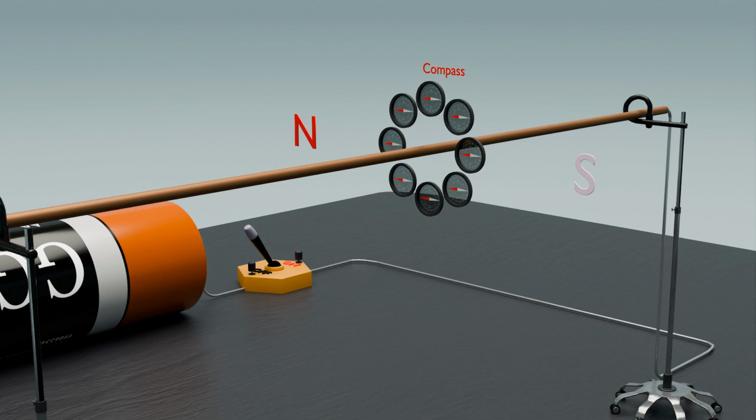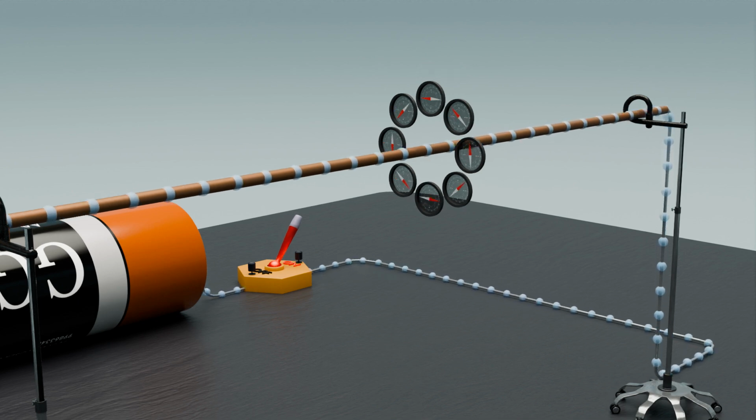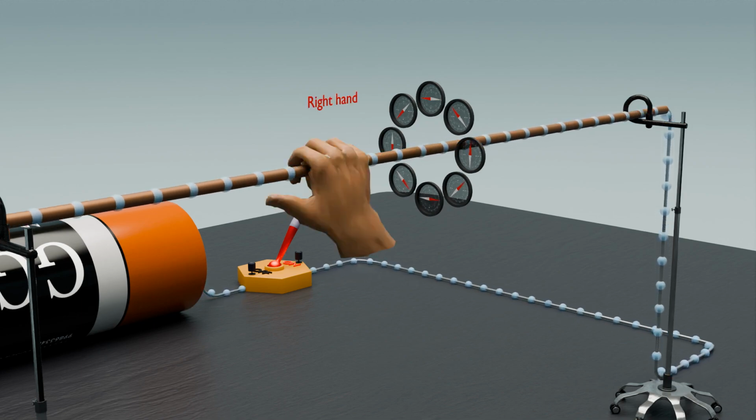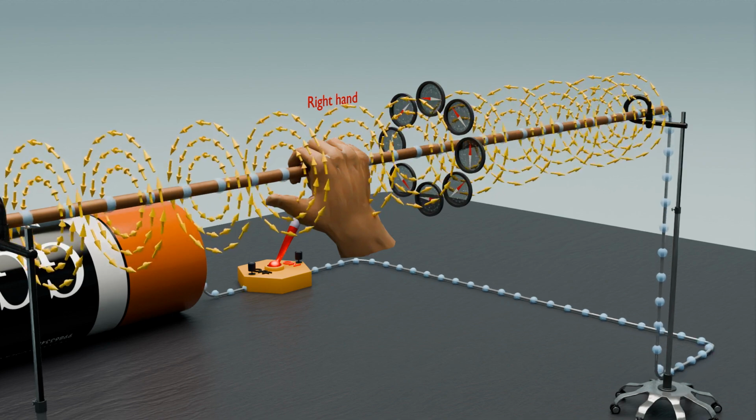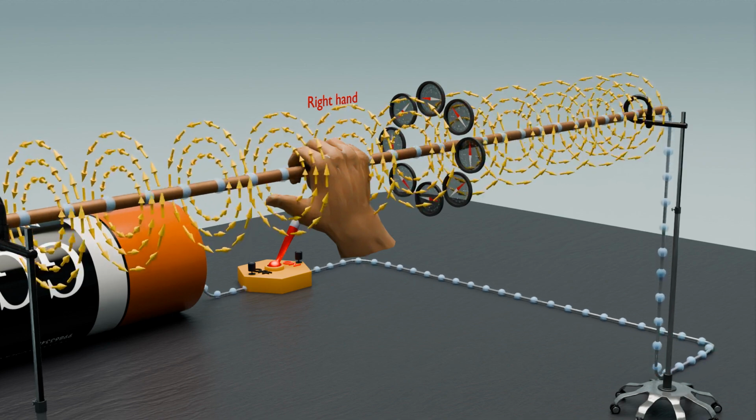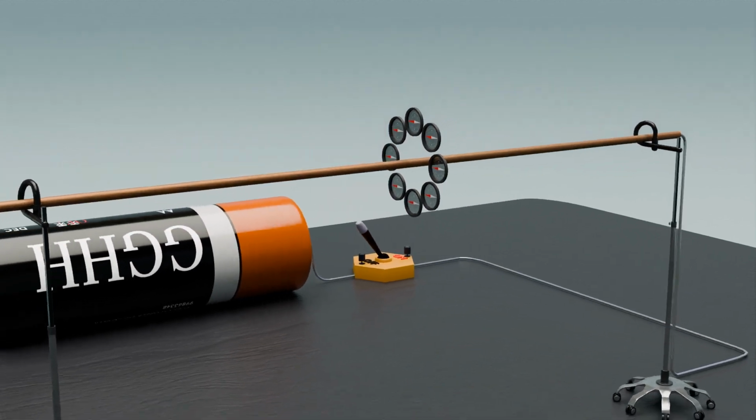When we place compasses around a current-carrying conductor, we observe a fascinating behavior. Each compass needle aligns itself with the magnetic field created by the electric current flowing through the conductor. As the current flows through the copper wire, it generates a magnetic field that forms concentric circles around the wire. This field can be visualized using compasses placed at different points around the wire.